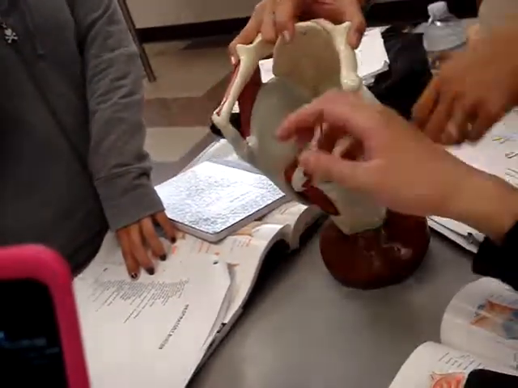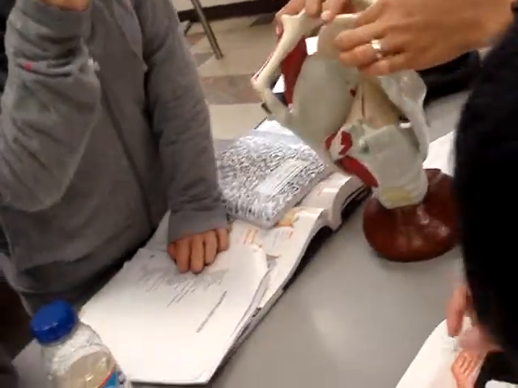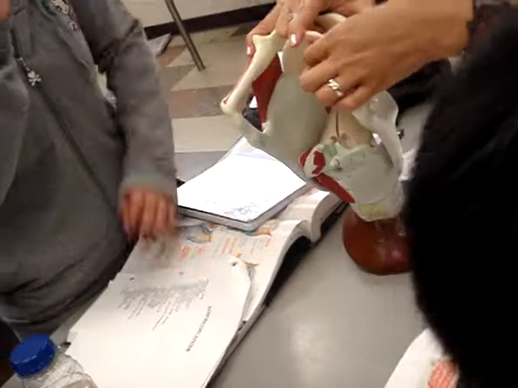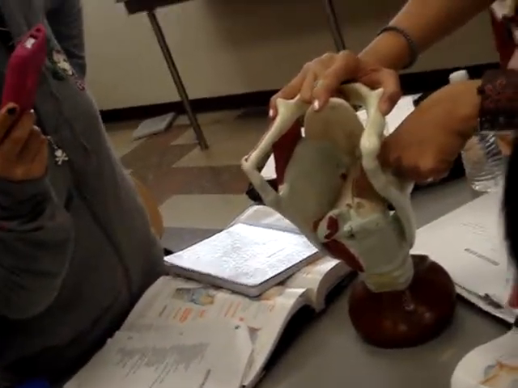Wait, is epiglottis the same as epiglottis? Oh, you guys talk too much. Cartilage? Yes, it's a cartilage of the epiglottis. Yeah, we'll go through that.